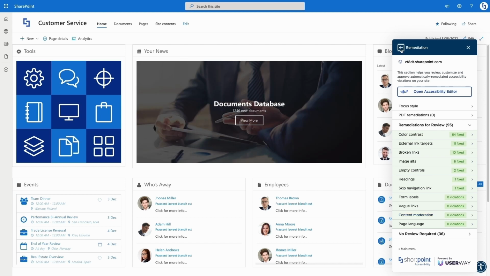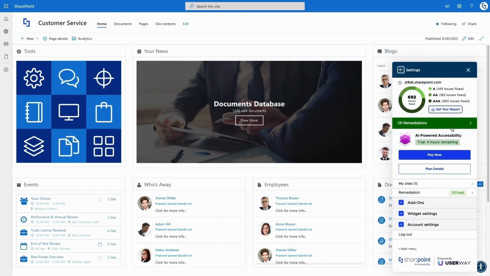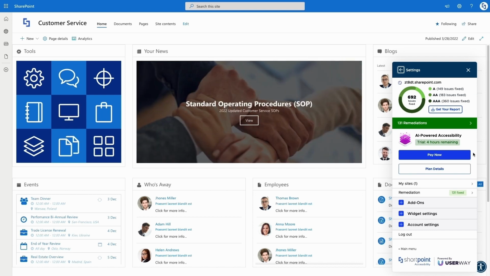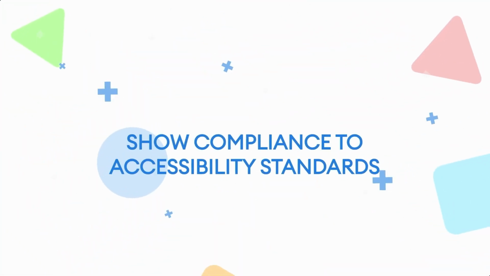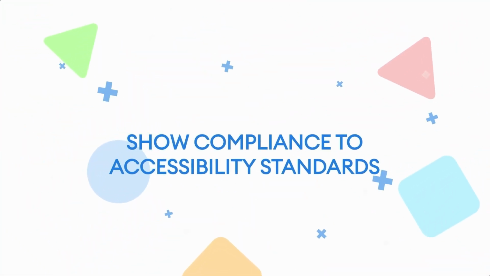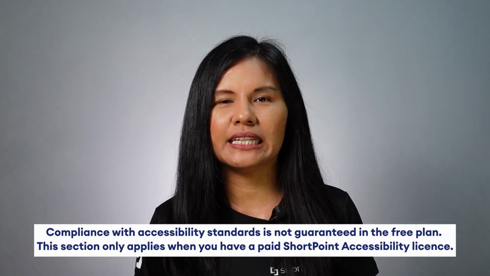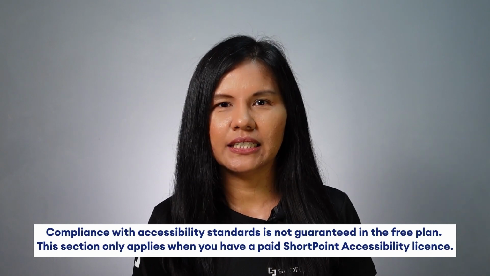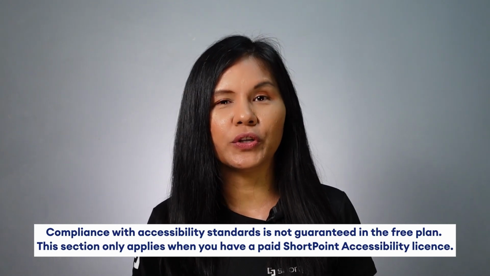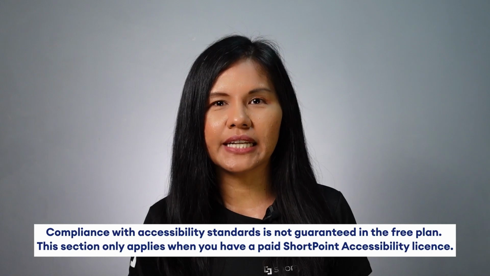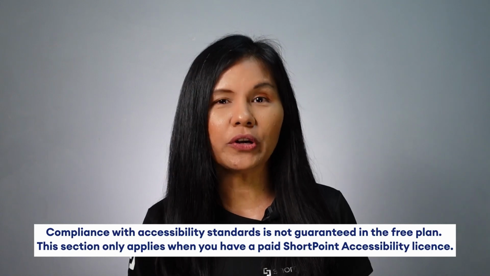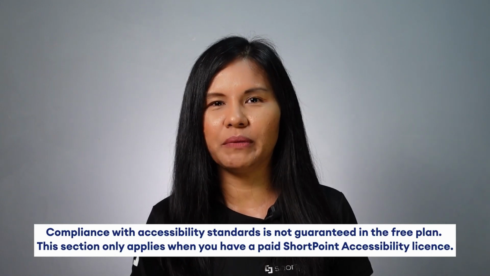Lastly, you will find the upgrade button within the widget management to continue taking advantage of the full features of the accessibility solution. With a full package of ShortPoint Accessibility license enabled, your compliance with accessibility standards is guaranteed. You may want to make this known to your users so that they can fully understand its benefits and see your commitment to an inclusive work environment.